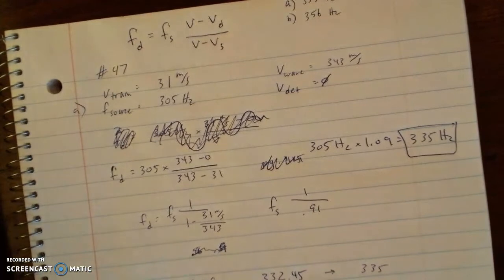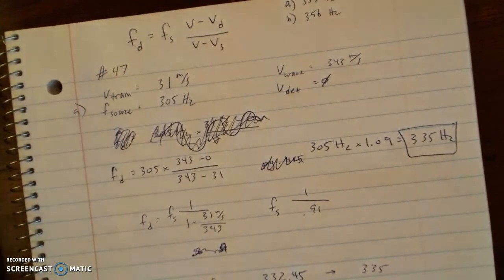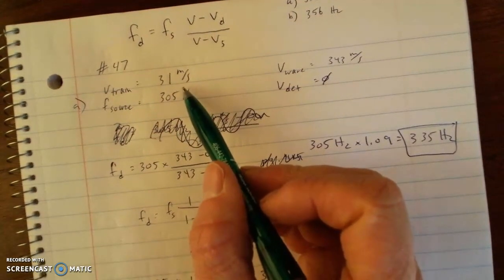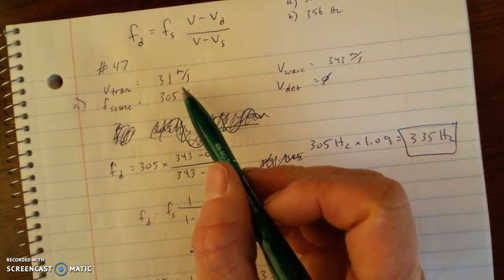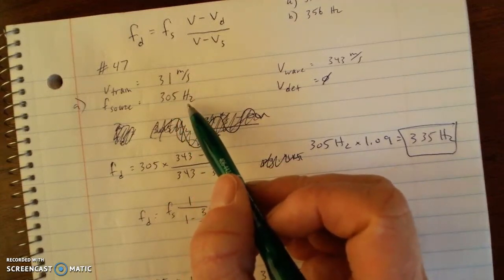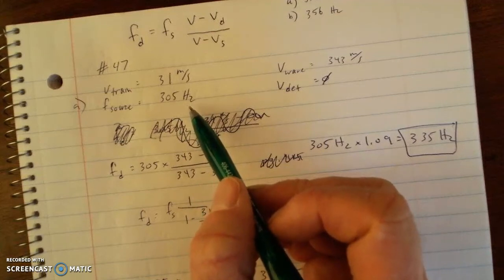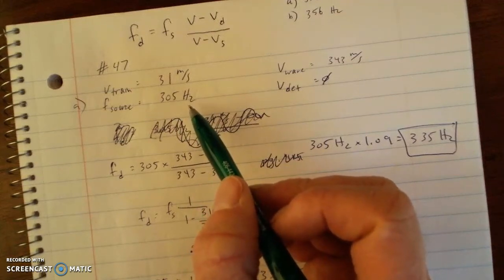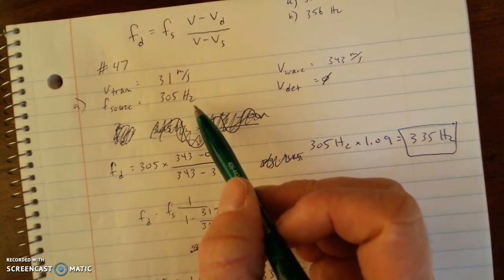Anyways, the problem we're looking at here, number 47, involves this train. So the train has a velocity of 31 meters per second, and its source frequency is 305 hertz, so it's a whistle. What's the detected frequency for a couple different situations? The first for a stationary train.